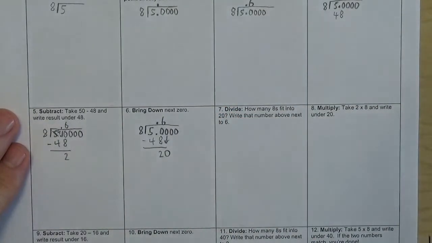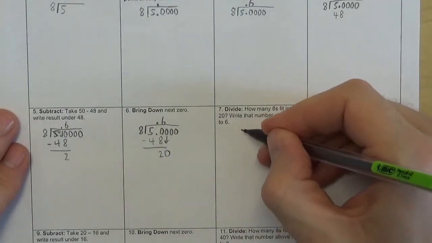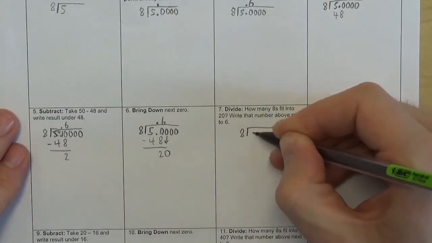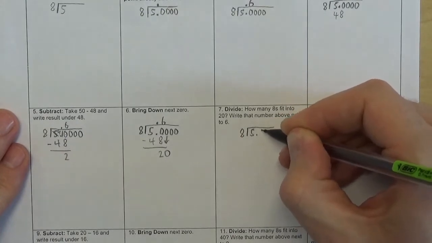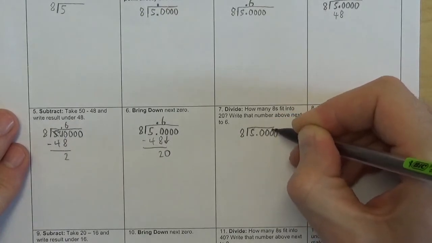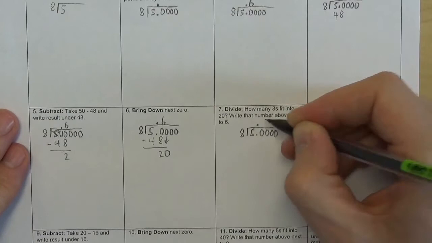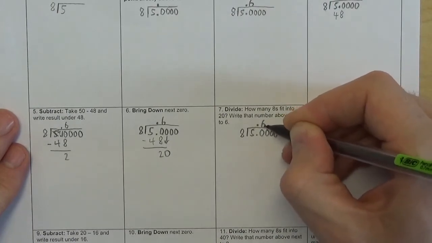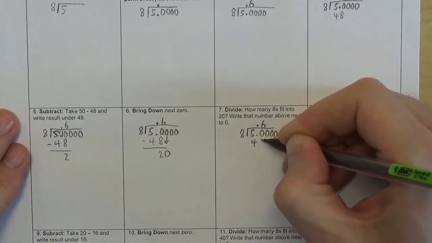All right, we're going to copy what we've got so far. We have 8 on the outside, 5 on the inside, decimal 1, 2, 3, 4. Put that decimal above that one. Put a 6 there because that's how many times I think 8 fits into 50. 6 times 8 is 48.